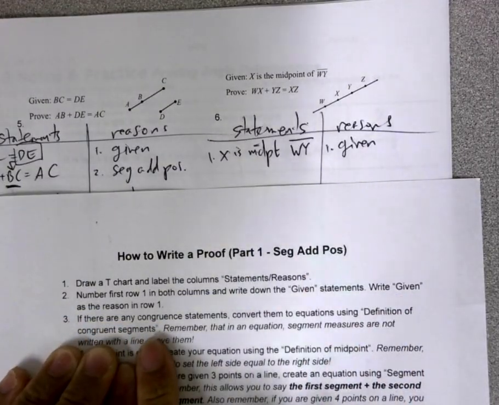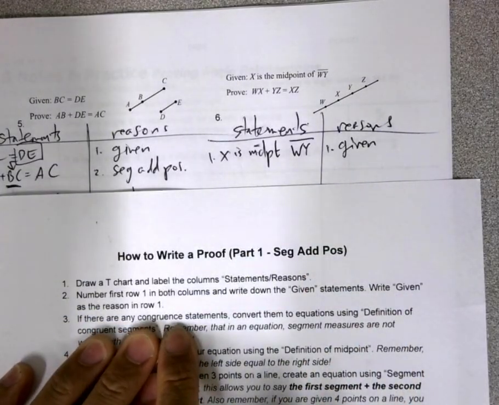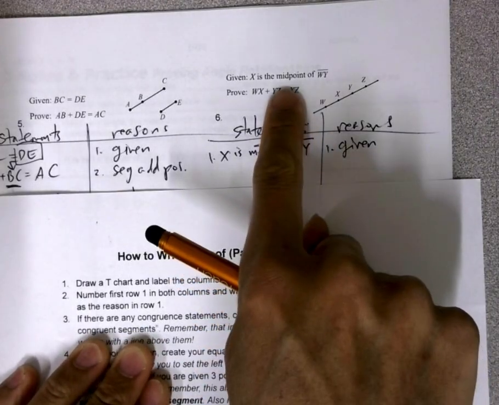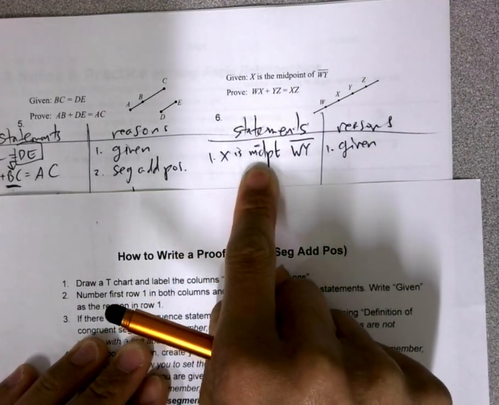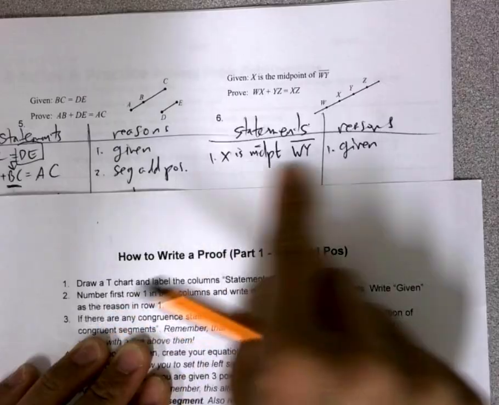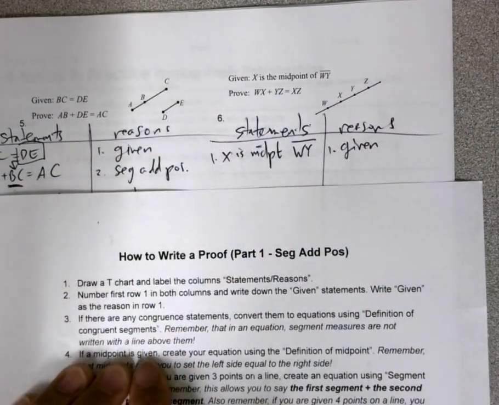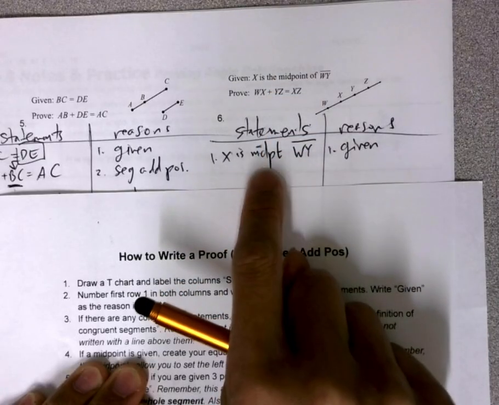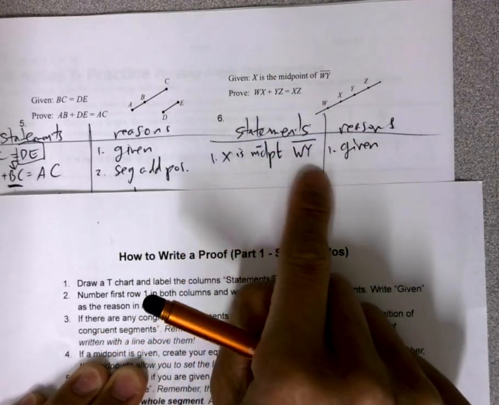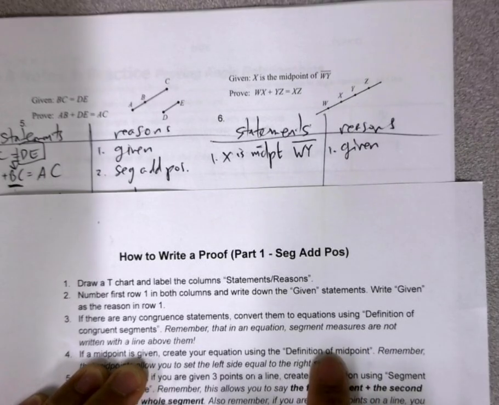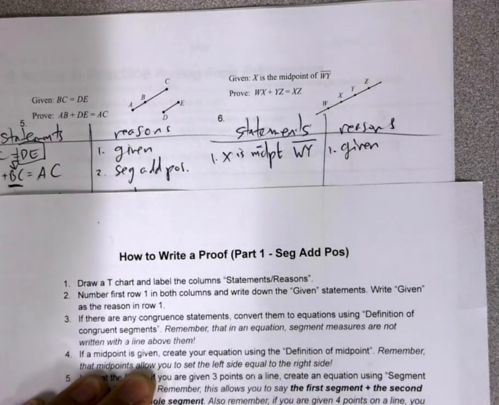And then we move on to step 3. If there's any congruent statements, we convert them to equations using definition of congruence. So are we given any congruent statements? No, there's no congruent statements here, right? So we skip step 3. Now, step 4. If there's a midpoint given, is there a midpoint given? Yes, X is the midpoint of WY. That is a given. Right? So what can we do? We can use definition of midpoint to create an equation.